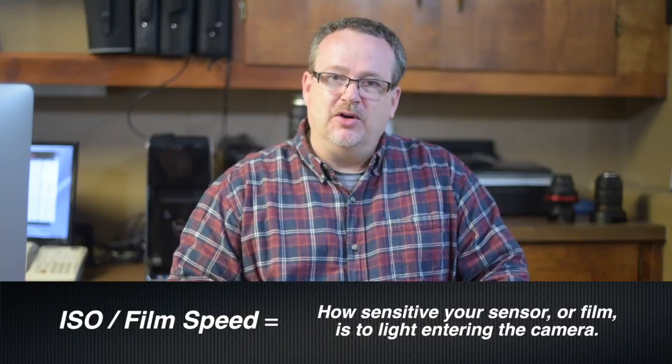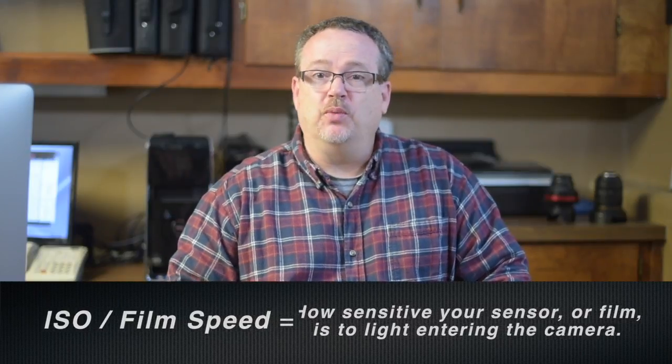So if you have a low ISO, let's say it's a 100. Typically speaking, modern digital cameras go from 100 to 6400. In film days, that was a huge deal. Nowadays, some will go lower than that, some go higher than that. But we're going to use 100 to 6400.